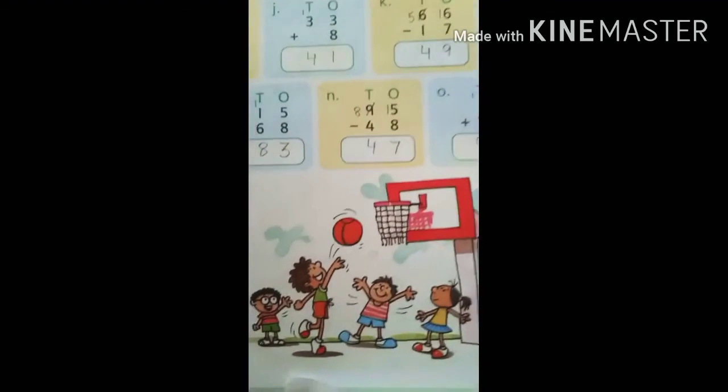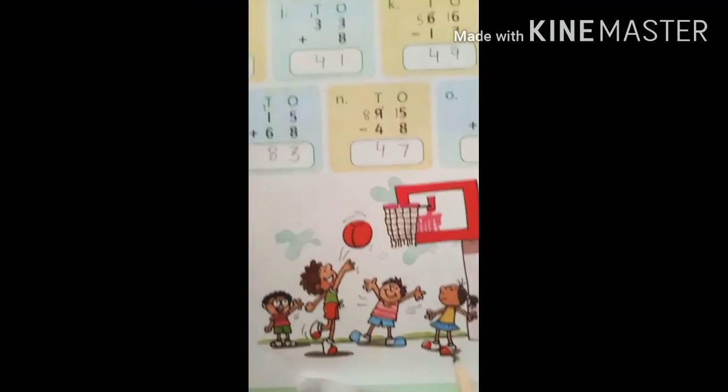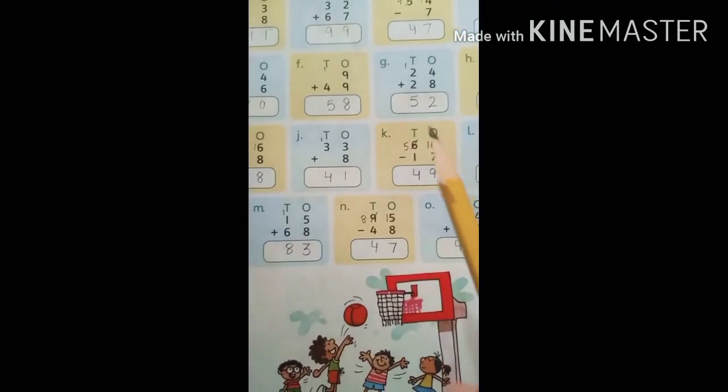Look students, we have solved our today's topic and here is the picture of students like you. They are playing because they are happy. They have solved their review of the chapter.